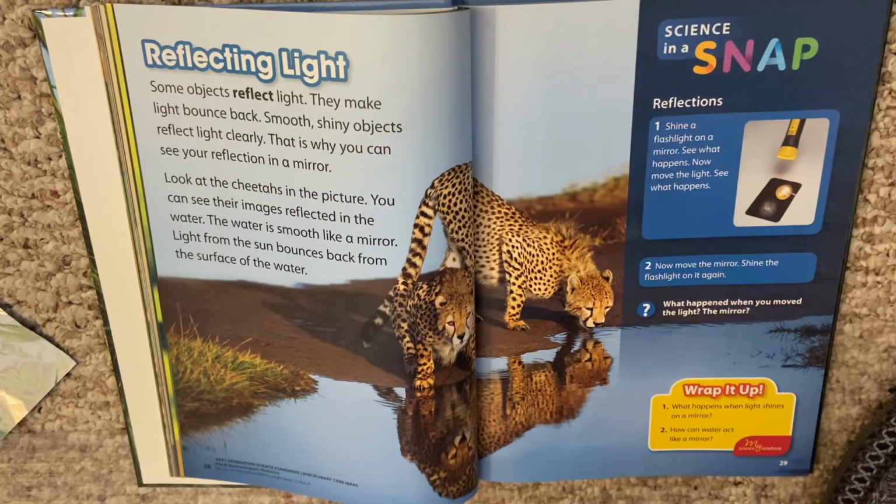So when you move the light against the mirror, the light flashes back. And sometimes the light really gets in your eyes, doesn't it? Because it's reflecting off the mirror. It's bouncing off the mirror and back to your eyeballs. Okay, so play around with different things. Find different things in your house that reflect light, and then shine a flashlight on it and see what happens. See if the light bounces back at you.